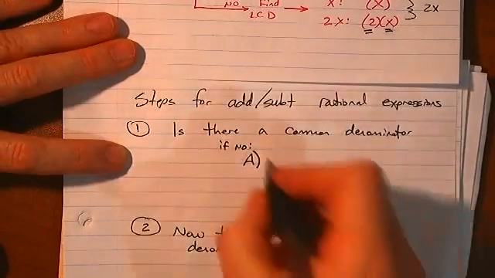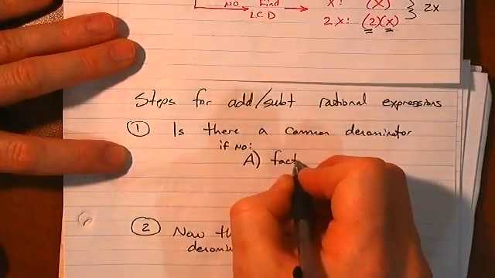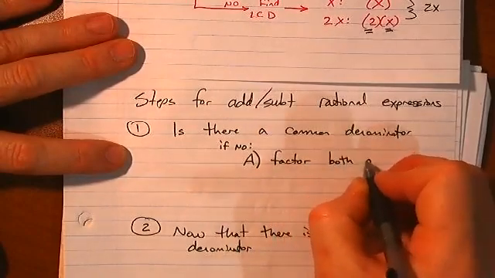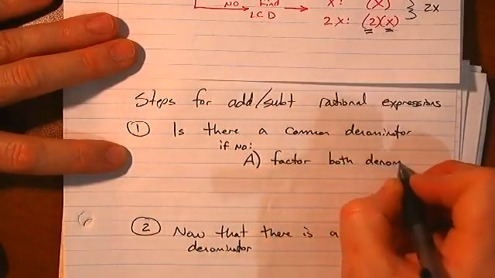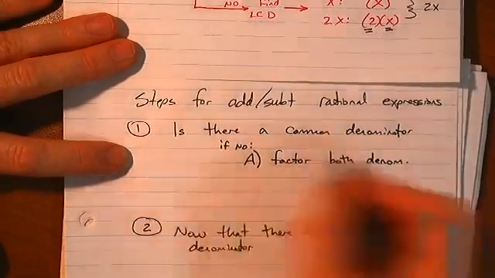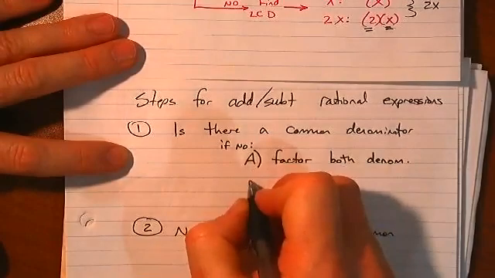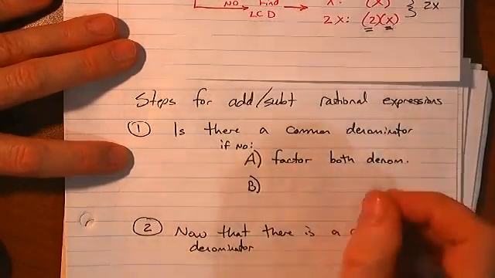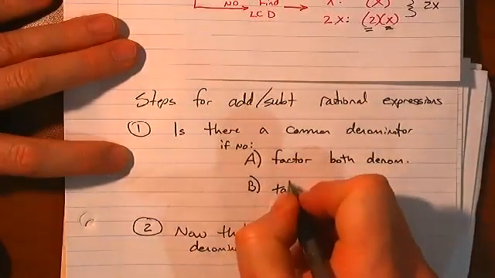I'm going to summarize that real fast here. Factor the denominators. And I'm just going to abbreviate that because we've already done that in the other video. Okay, then once we've got the denominators factored, what I suggested in the last video is functionally the easiest thing to do is just copy all the factors from the first denominator.